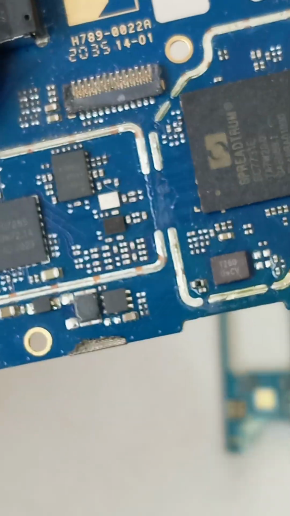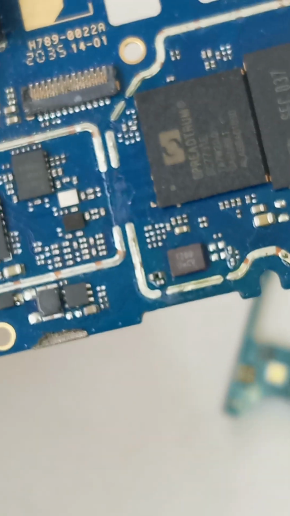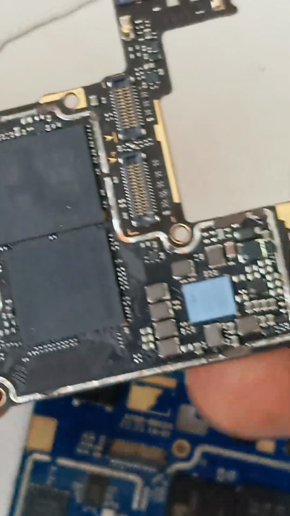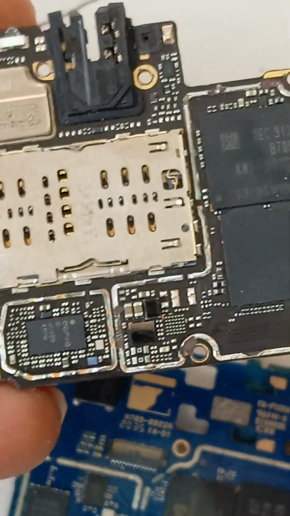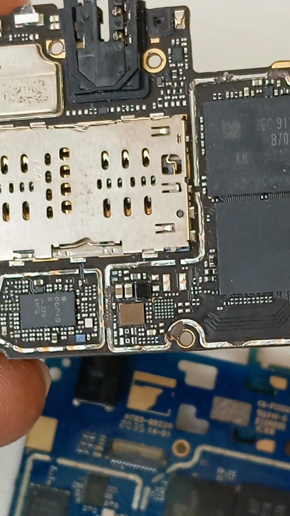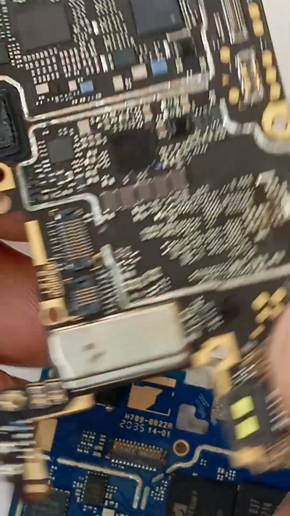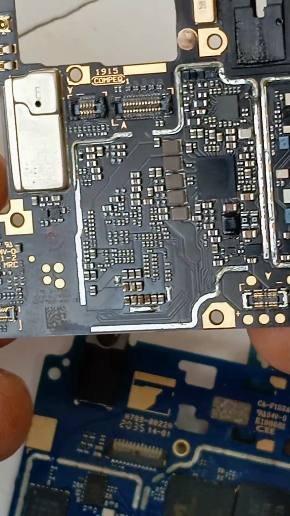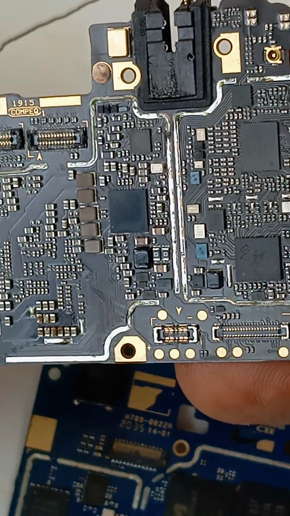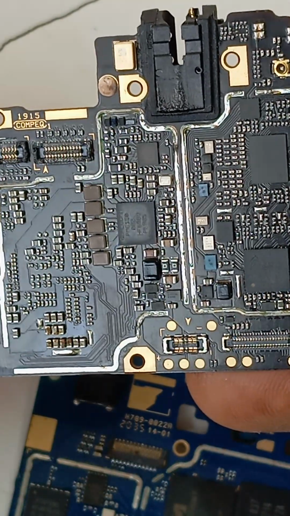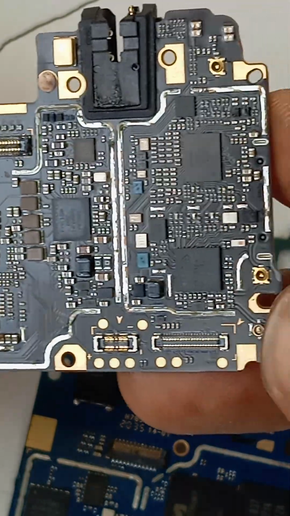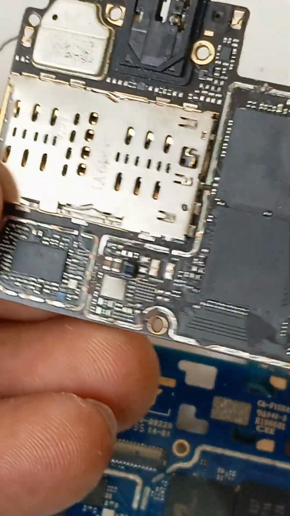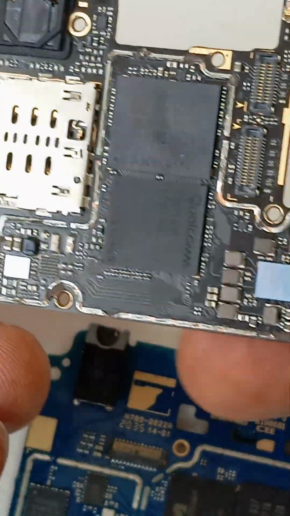If I take another motherboard, for example this one, you see that in this motherboard you do not see that 6-pin IC. If you check carefully, there's no 6-pin IC in this motherboard.